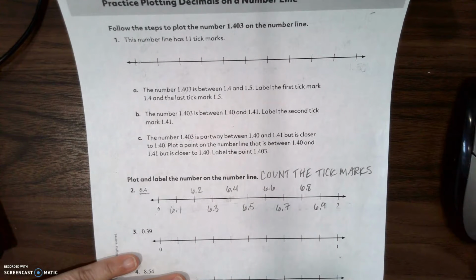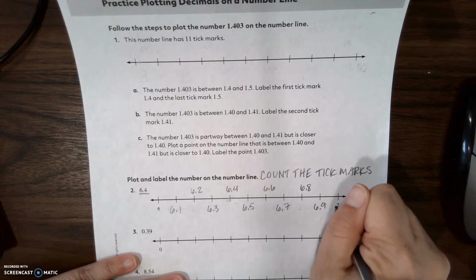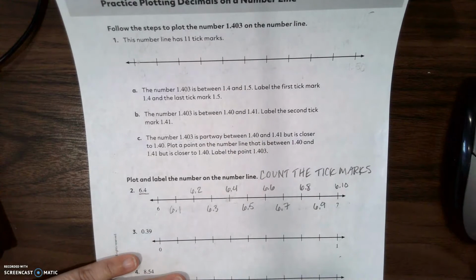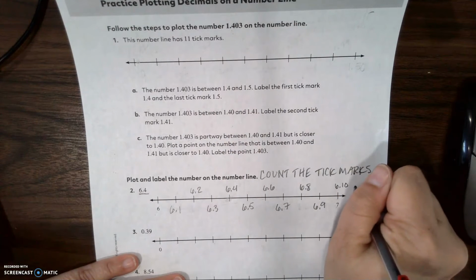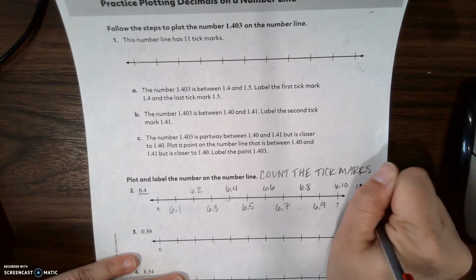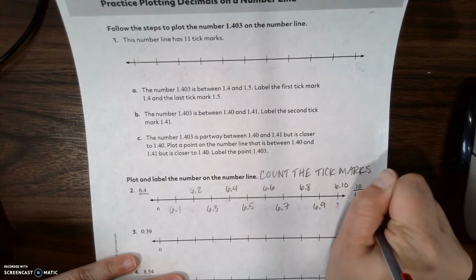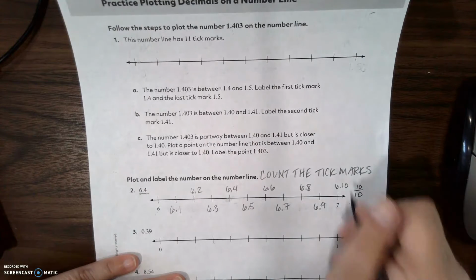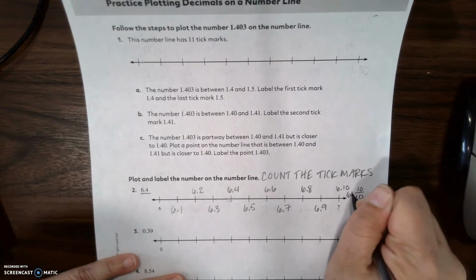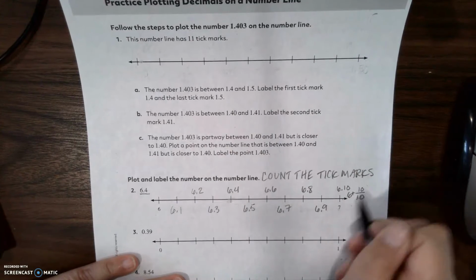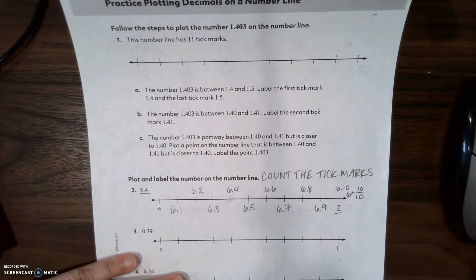Okay, well, hey, how come I don't say 6 and 10/10? Well, if you'll remember, when you were in 4th grade, you learned that 10/10 is a whole number. So 6 and this whole number, 6 plus this whole number, gets you 7.